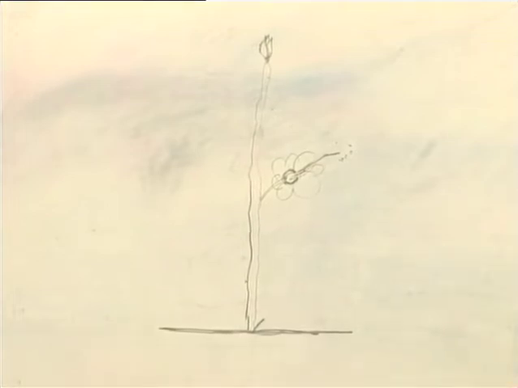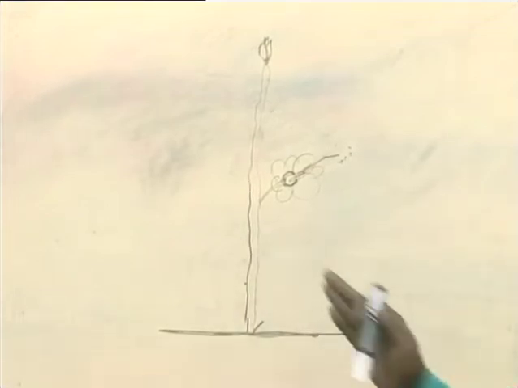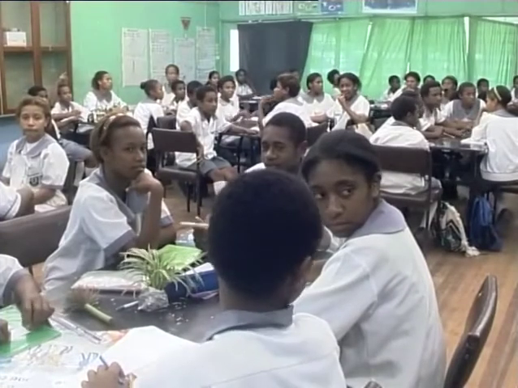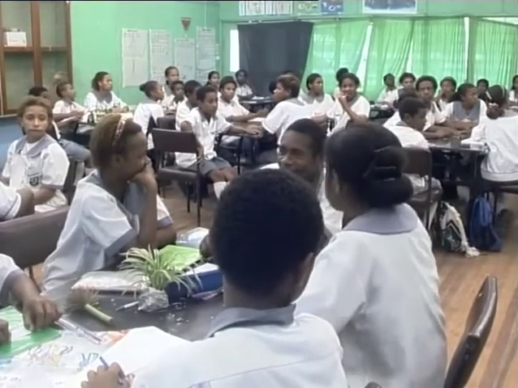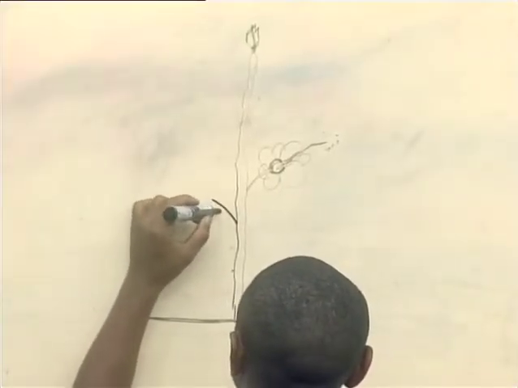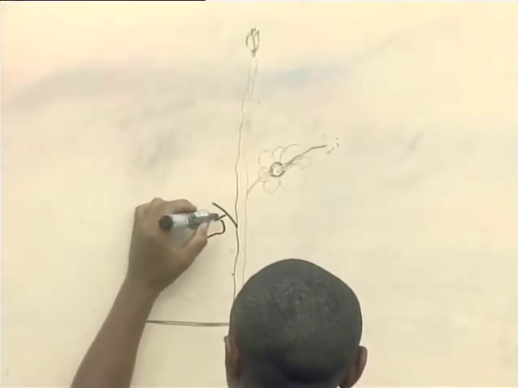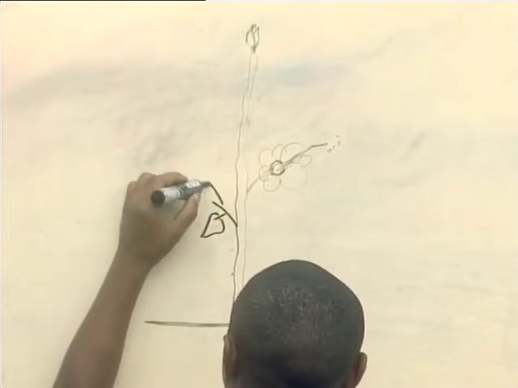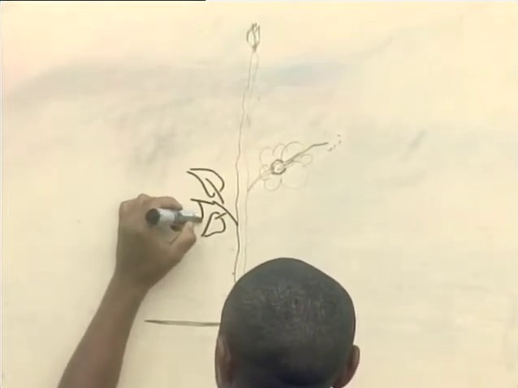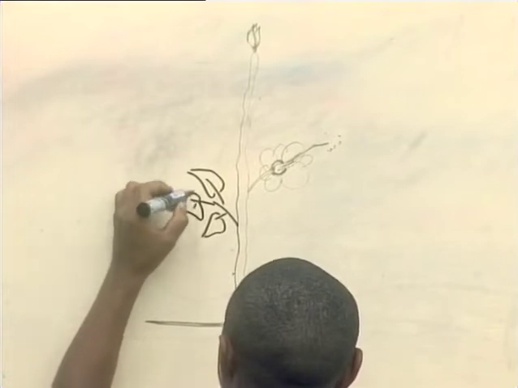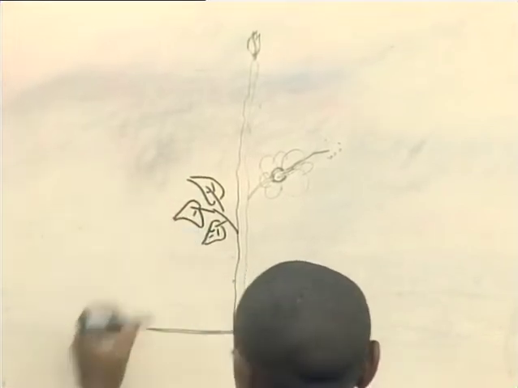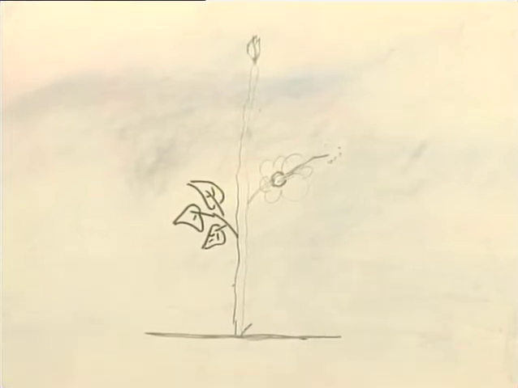What else do we find on the plant itself? This plant here. Very good.